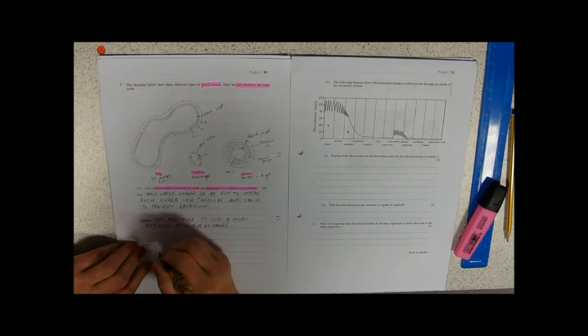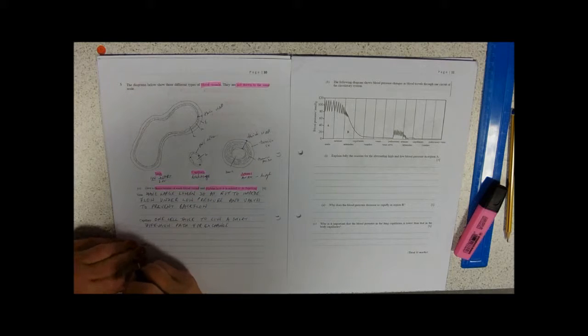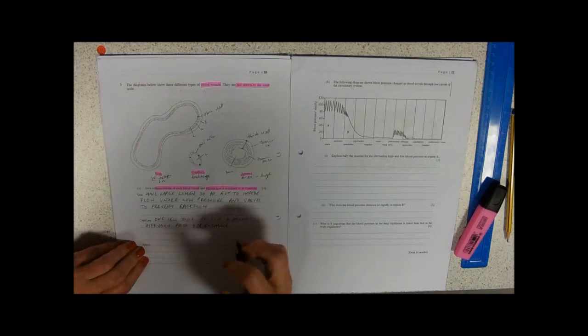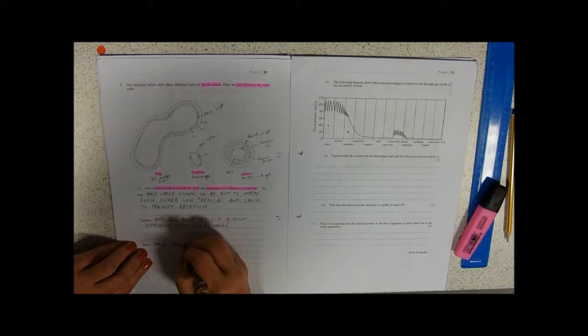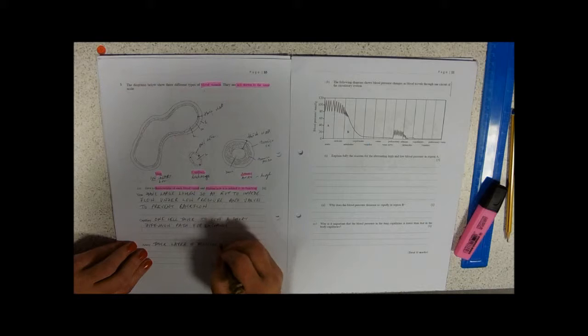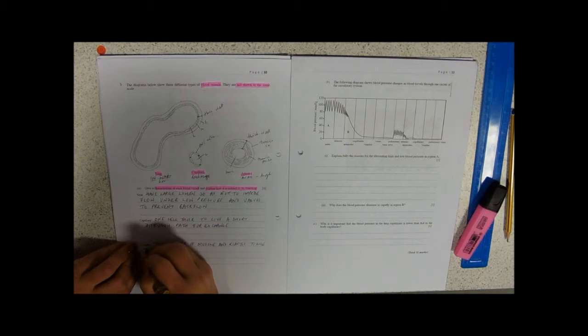And now I've got my artery. Artery, nice thick wall. I don't want to call it a wall, so I'm going to refer perhaps to the tunica media. So it's got a thick layer of muscle and elastic tissue. And why?